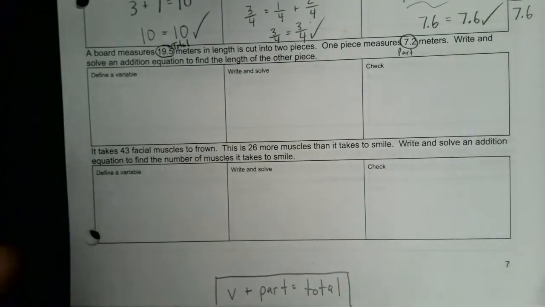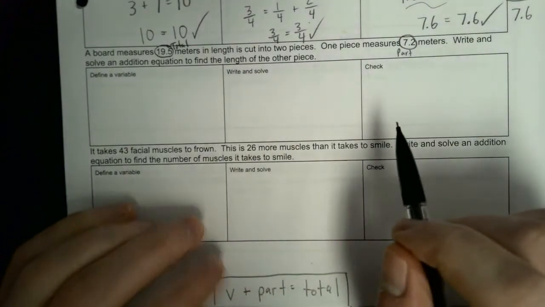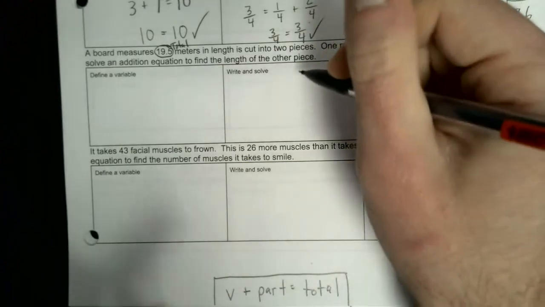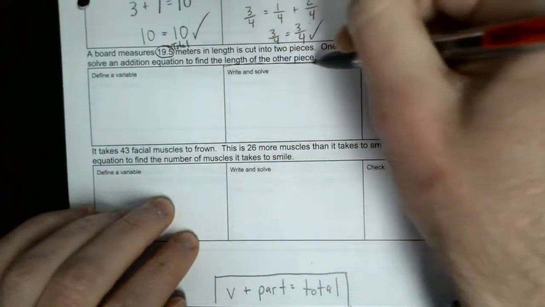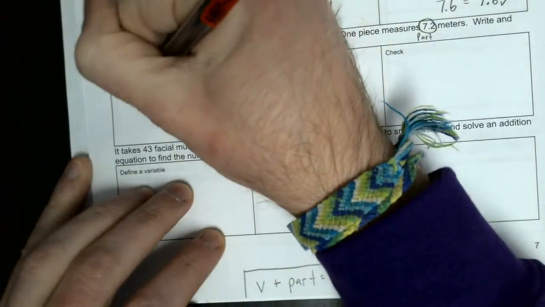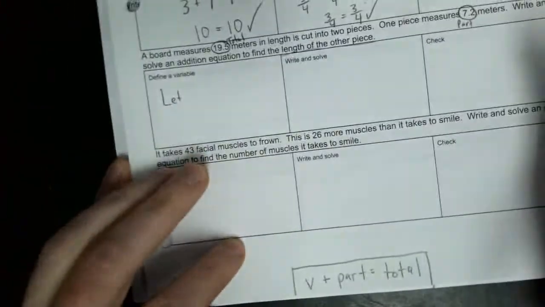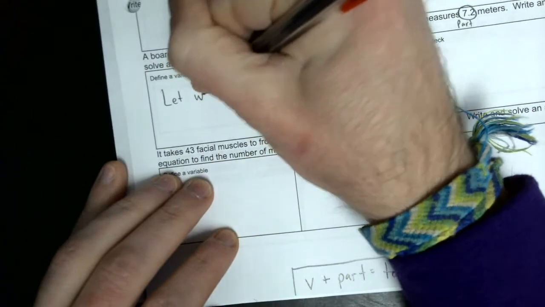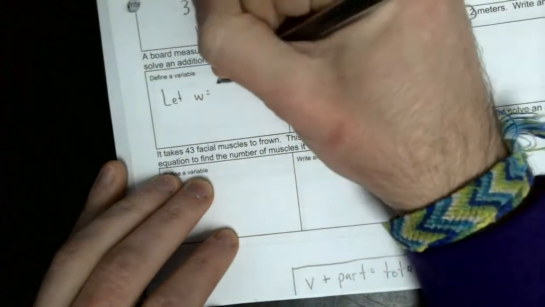All right, so what are we trying to find here? Write and solve an addition equation to find the length of the other piece. That's what we're trying to find. That's what our variable is going to be. So we're going to let, I don't know, we'll do W for wood there. Let W equal length.